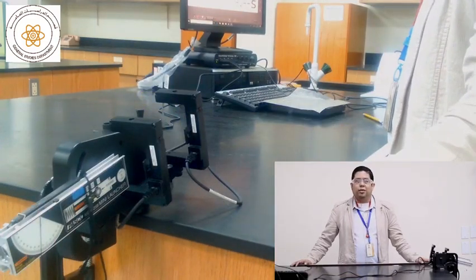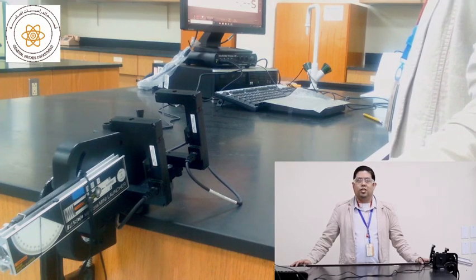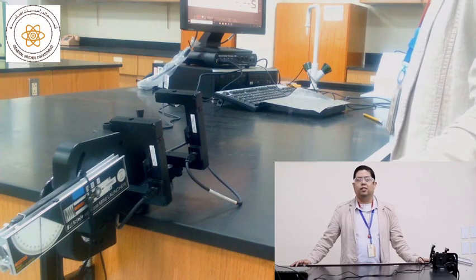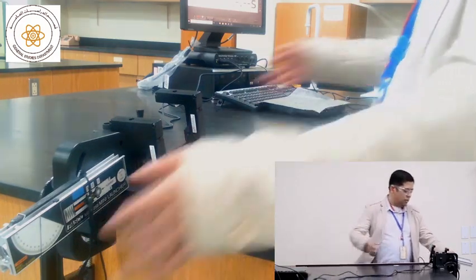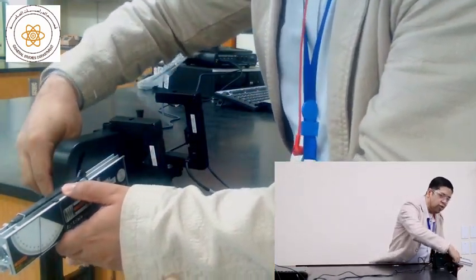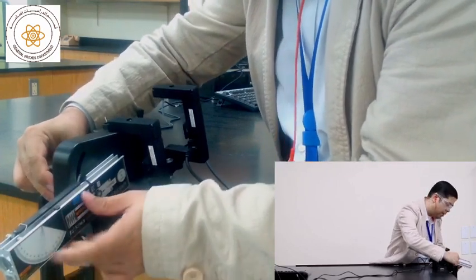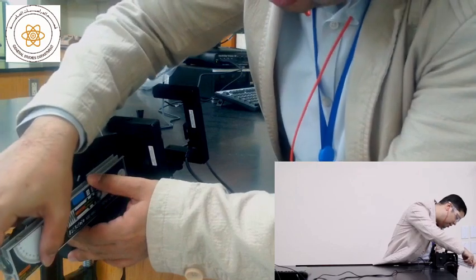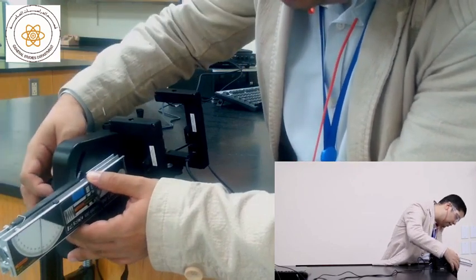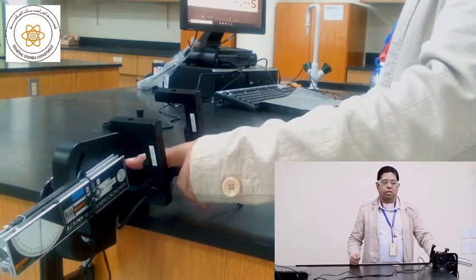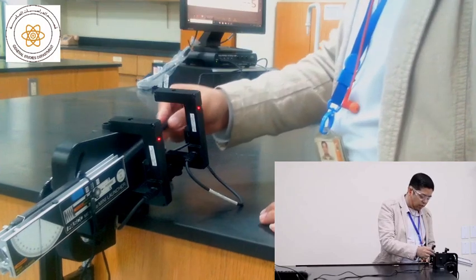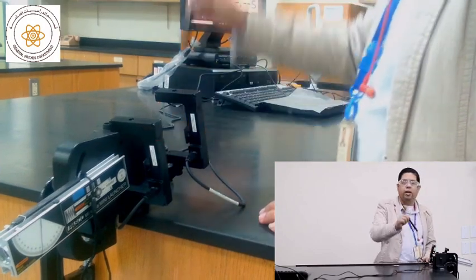Now it's time to make the table 2, which is the maximum height and the horizontal range of a projectile. First, adjust your launcher so that, again, with the angle indicator, you will be set at 15 degrees. Make sure that the angle is set accurately. Next, place the projectile inside the launcher and then use the plunger so that you will compress the spring by one click.